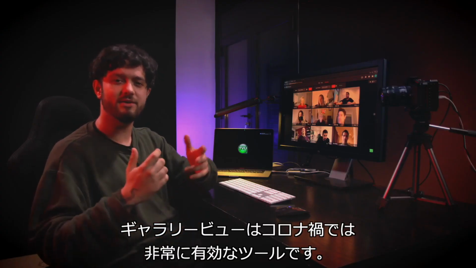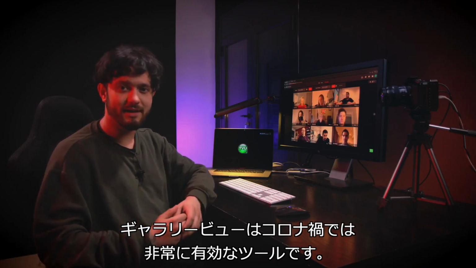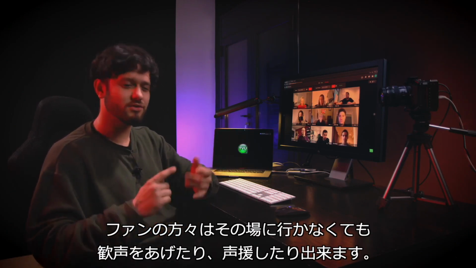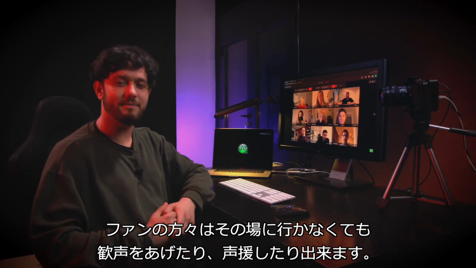Gallery View can be a very useful tool, especially during this COVID-19 pandemic. Fans can now scream and cheer even if they can't be there in person.